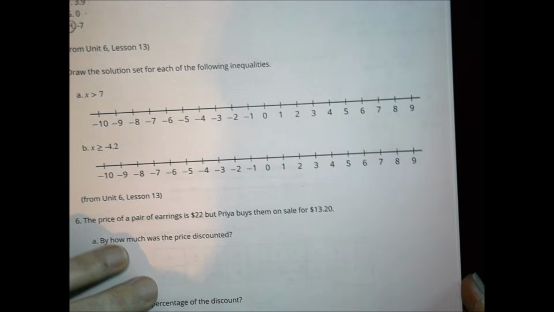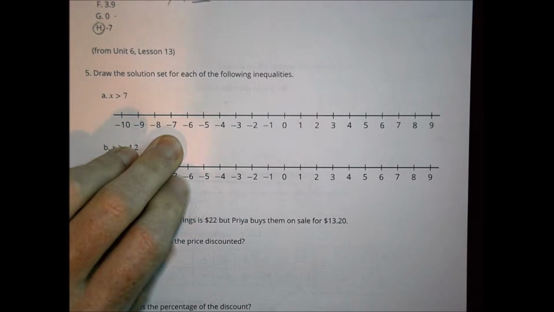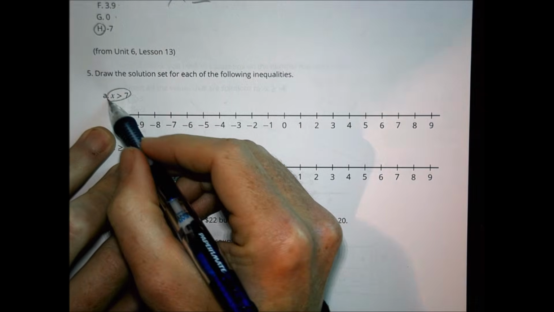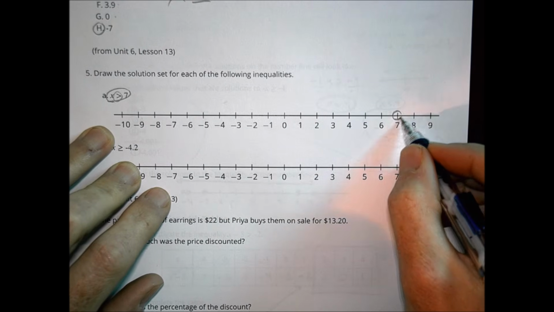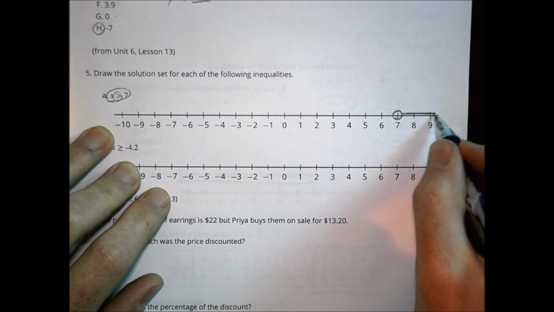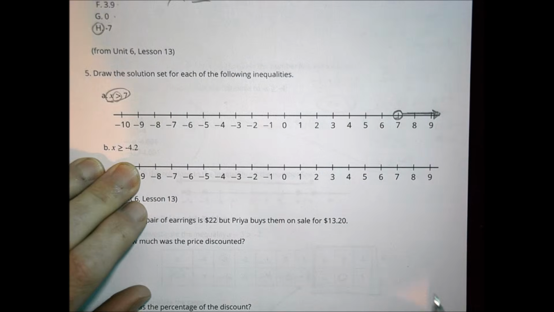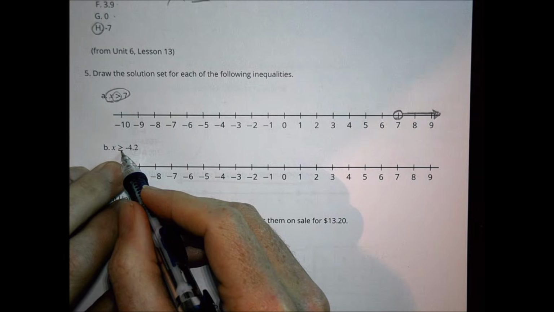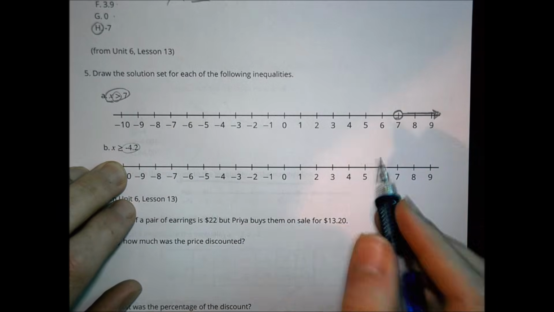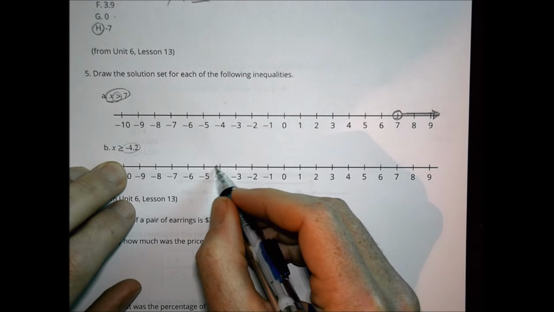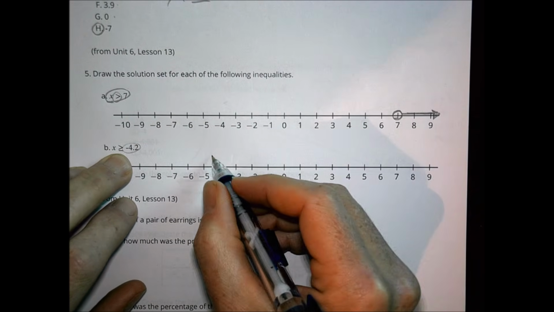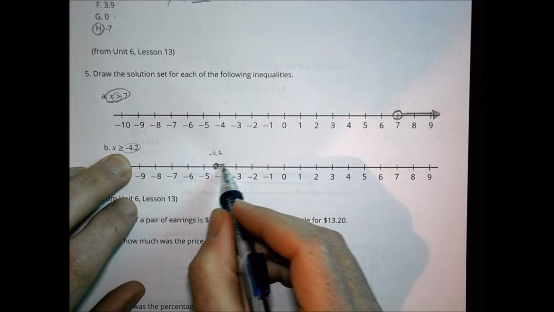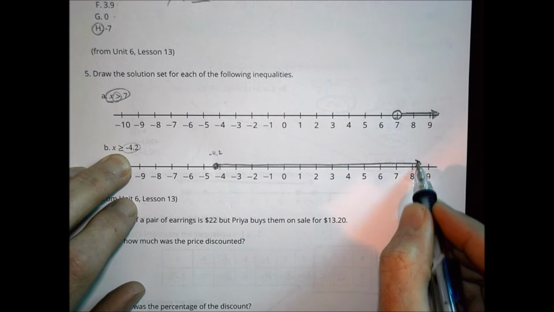Number 5. Draw the solution for each of the following inequalities. x is greater than 7. It's just greater than, so it's an open circle. So 7 would be right here with an open circle, and you want any number greater than 7, and that's what our graph looks like. Here, x is greater than or equal to negative 4.2. Negative 4.2 is somewhere about here, and we're going to have a closed circle because it's equal to, and our graph is going to go this direction all the way over there like so.